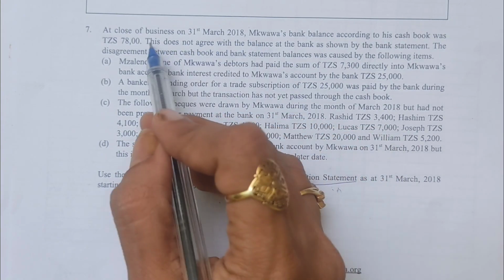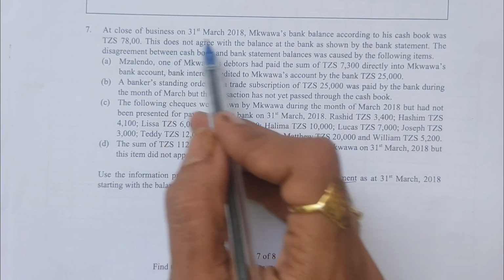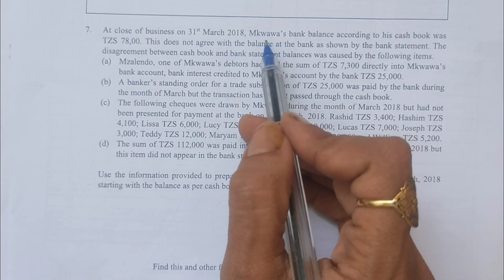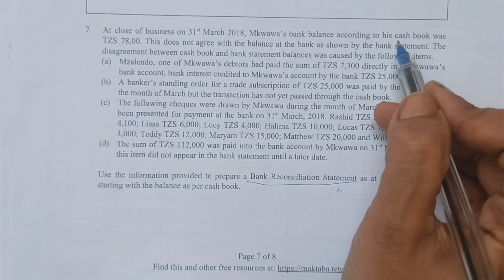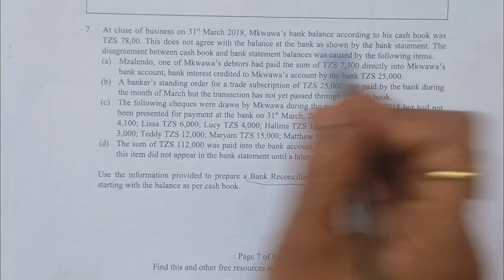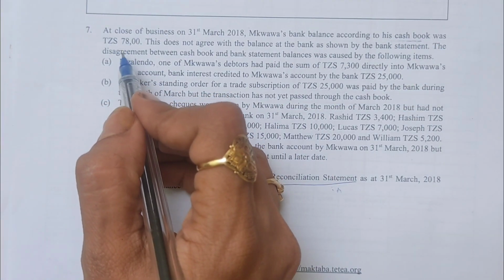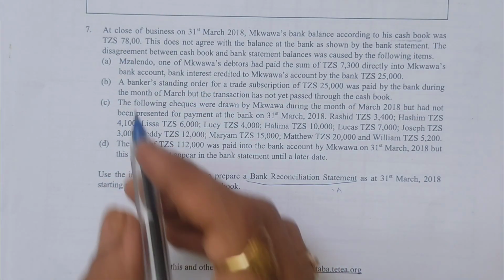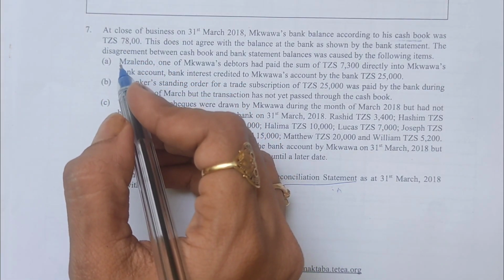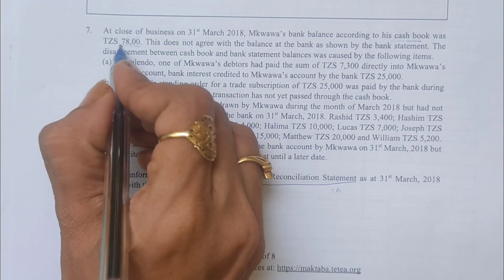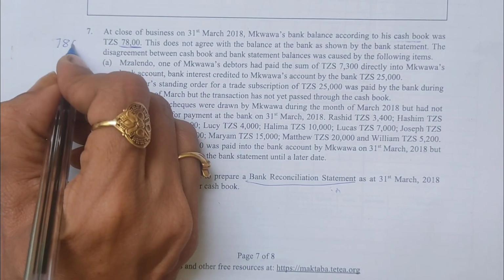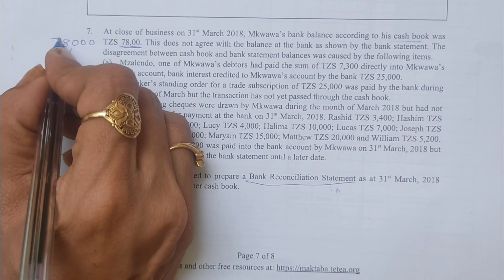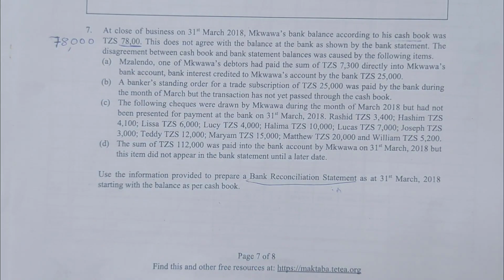See here, at close of business on 31st March 2018, Makwawa's bank balance according to his cash book was Tanzanian shilling 78. So students, this amount is wrong over here. It should be 78,000. All right. So make the correction in your question paper.